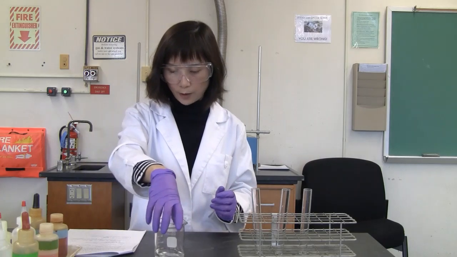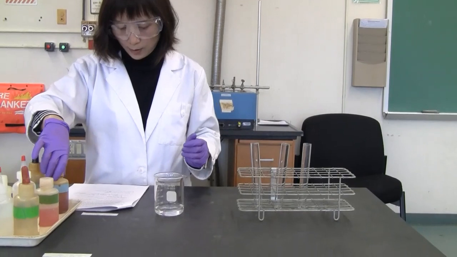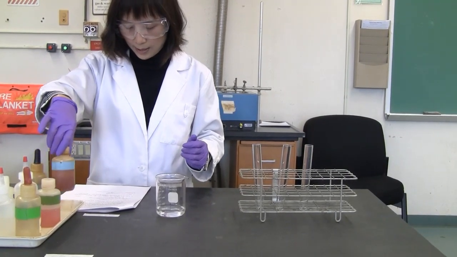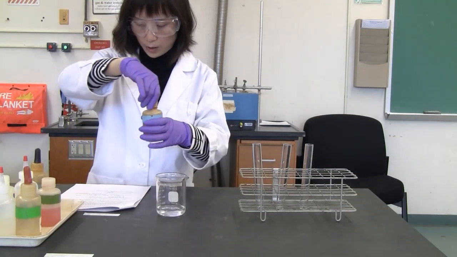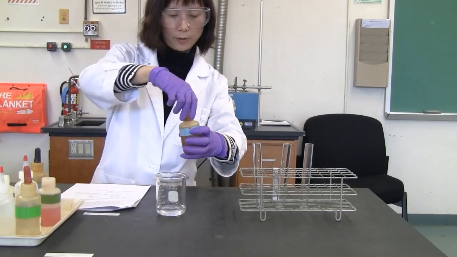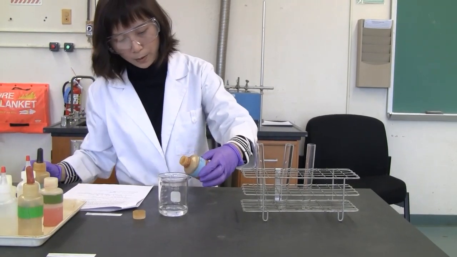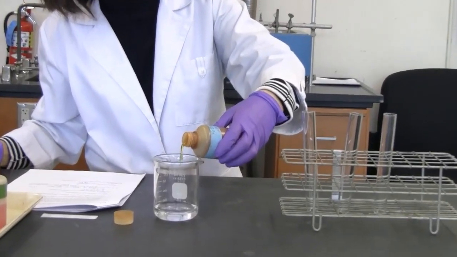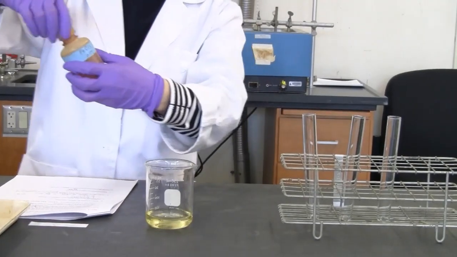First, for the stock solution, I need 100 milliliters of distilled water. Then I'm going to add the iron chloride and potassium cyanide into the distilled water. It's about 2 milliliters of each. Just 2 milliliters.